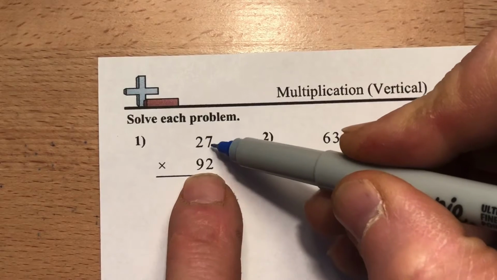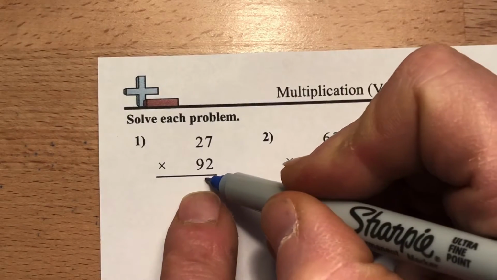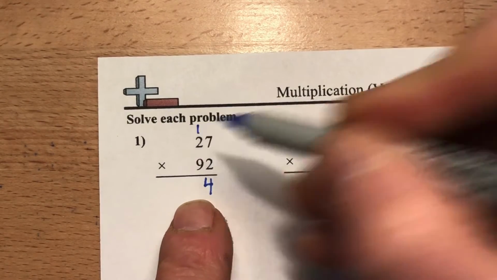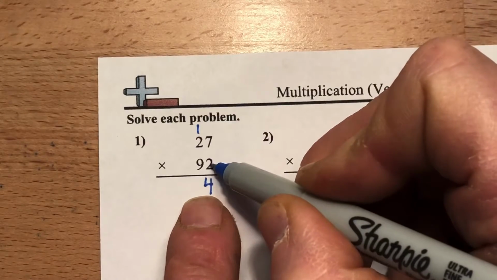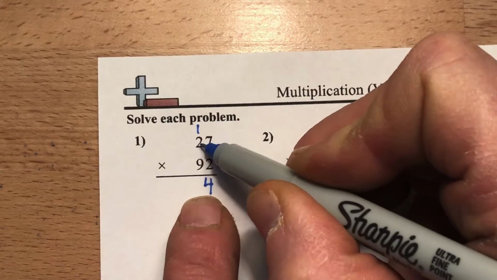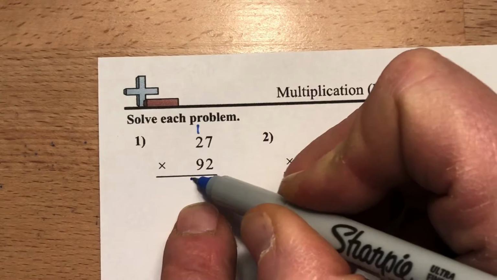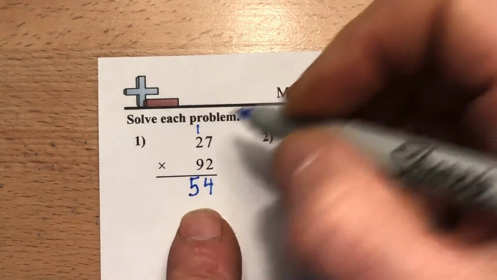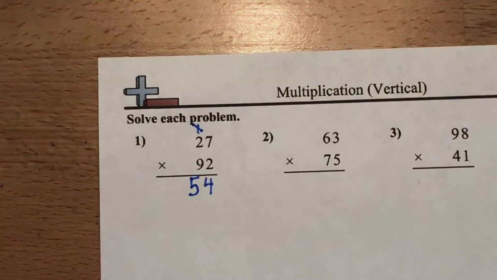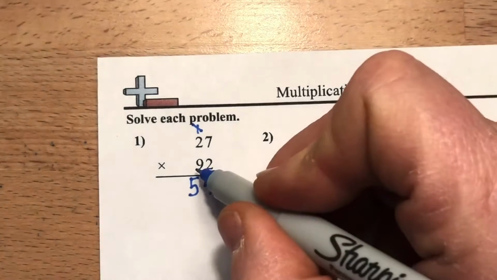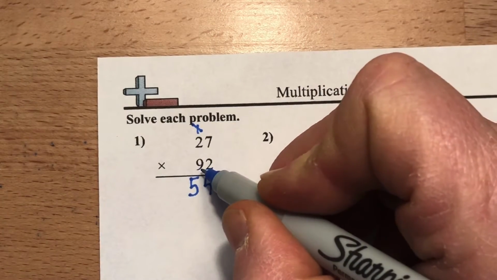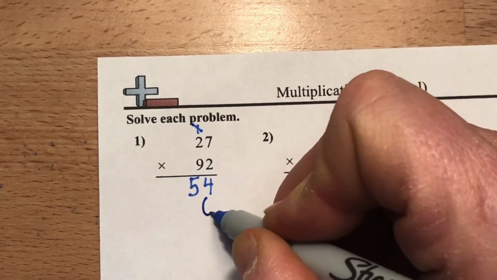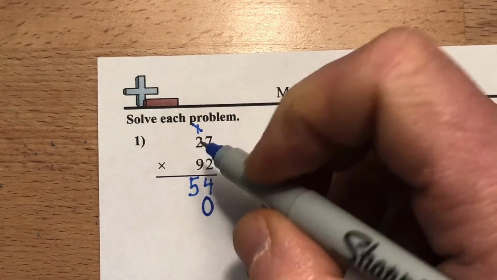2 times 7 is 14. Put down the 4, carry the 1. Then I have to come back to this 2. 2 times 2 is 4, plus 1 is 5. Good. Now I'm just going to cross that out because I used it. Now it's on to my tens place on the bottom, that 9. Can't forget about holding my 0 here. Hold that place, so that'd be 90, right?